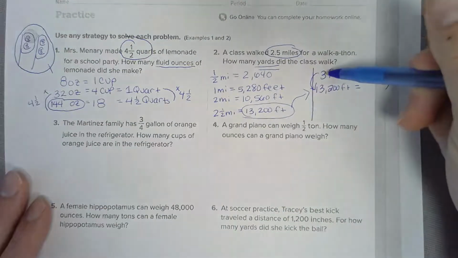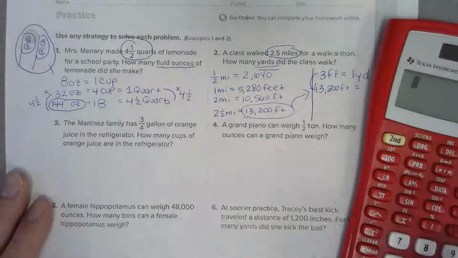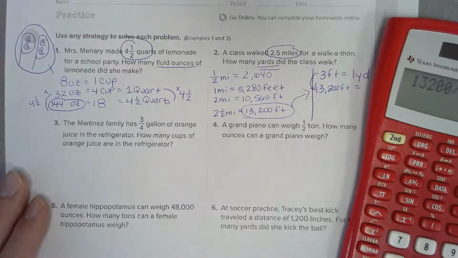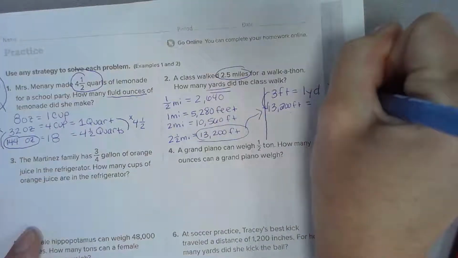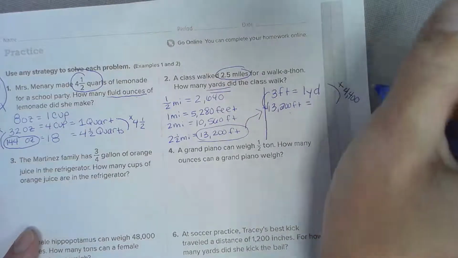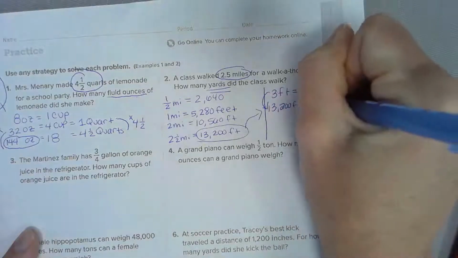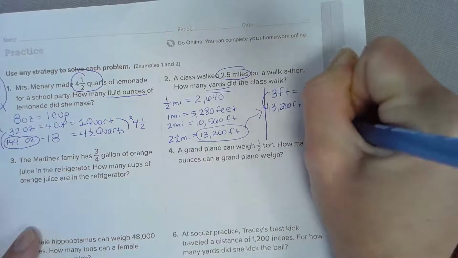Instead of doing 3 times some number to get 13,200, divide them. 13,200 divided by 3 is 4,400. So my scale factor is 4,400, and since 1 times 4,400 is itself, that is our answer.